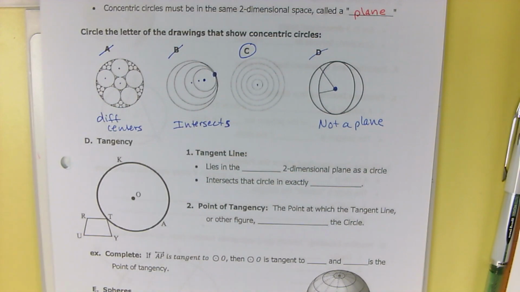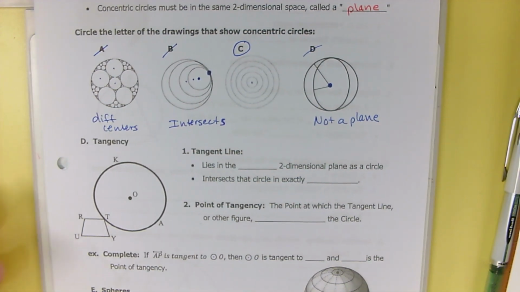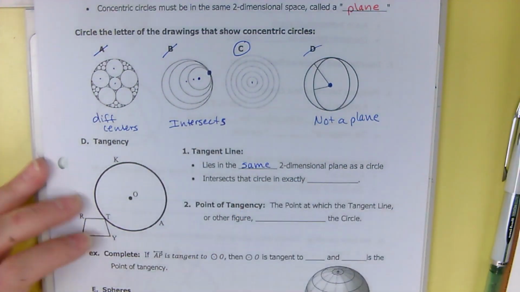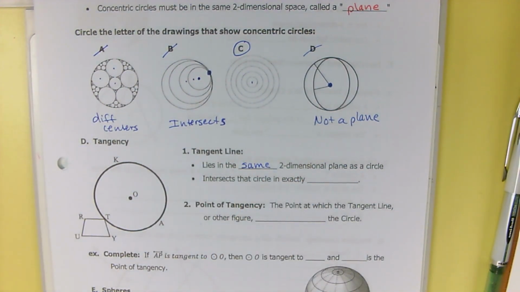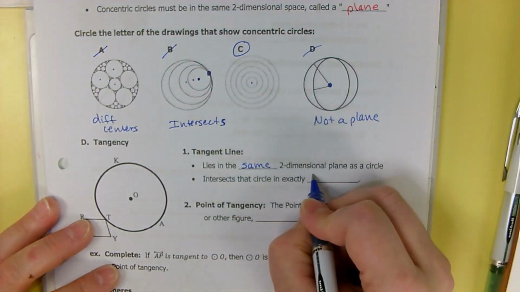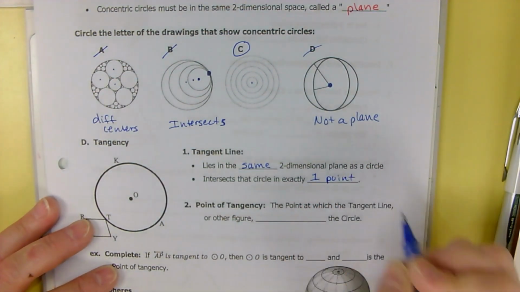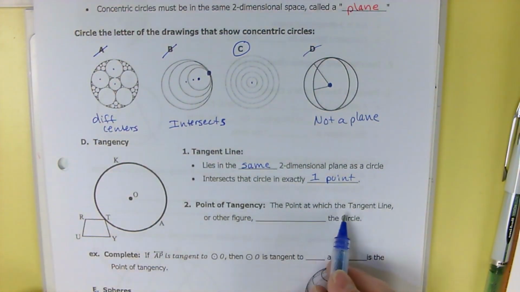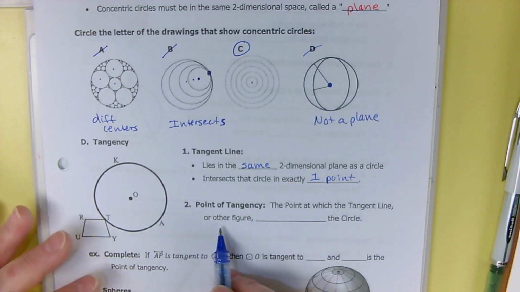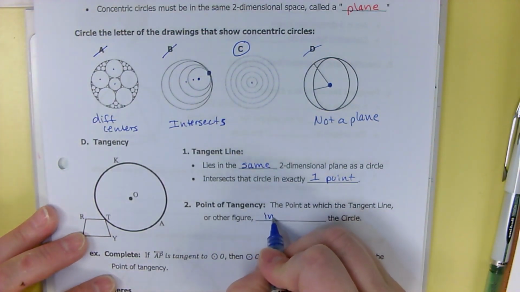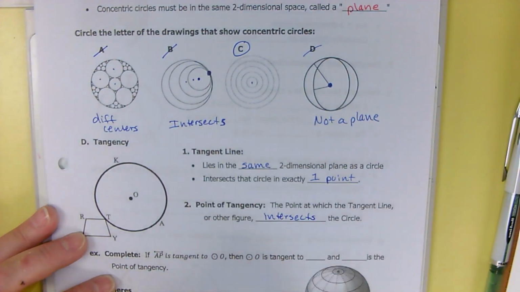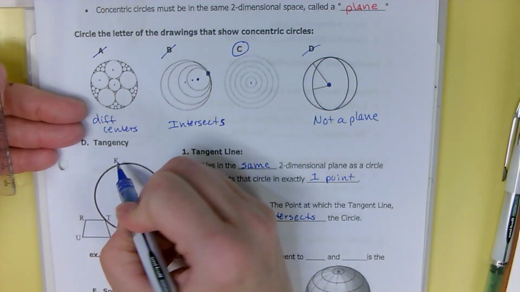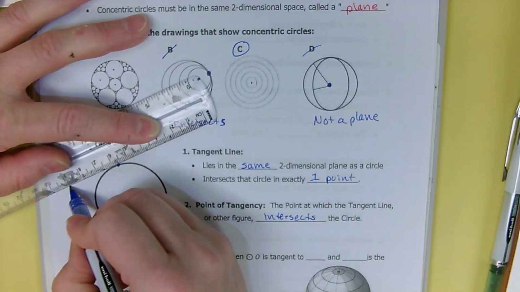All right, let's go on to D, tangency. A tangent line is a line that lies in the same two-dimensional plane as a circle, so flat. It intersects that circle in exactly one point. And that one point is called the point of tangency. It's the point at which the tangent line, or any other figure for that matter, intersects the circle.